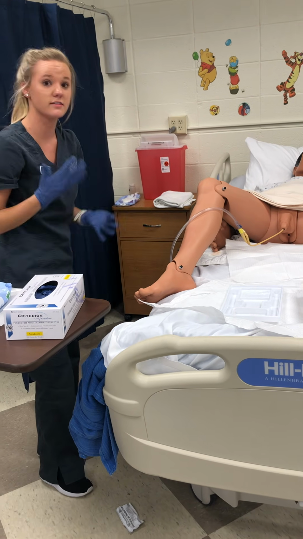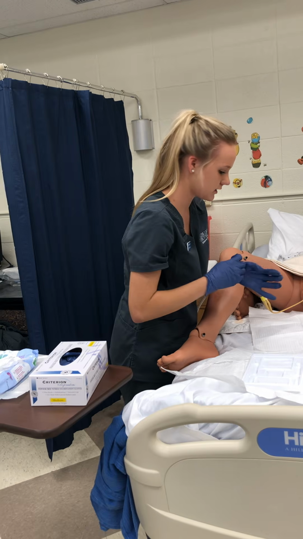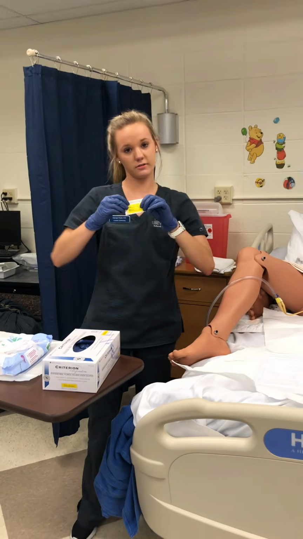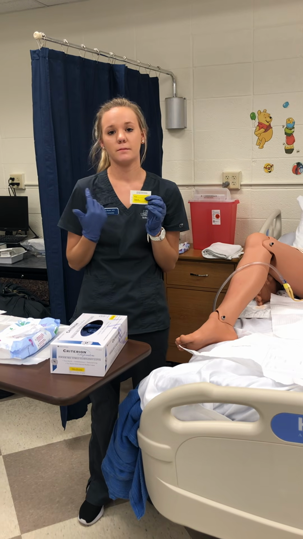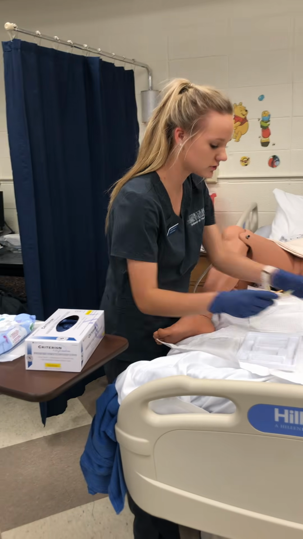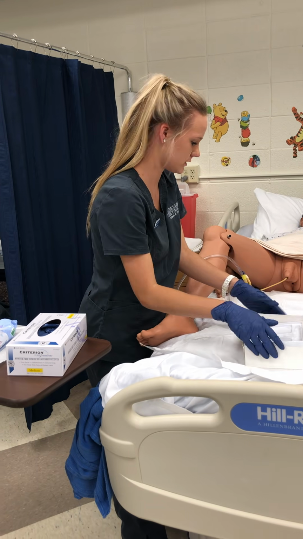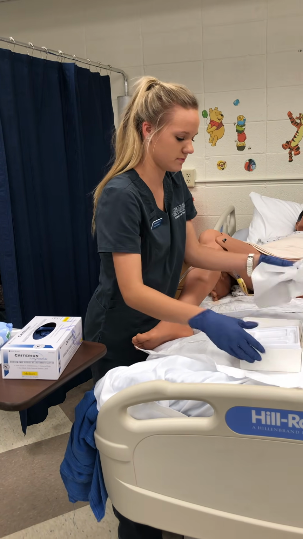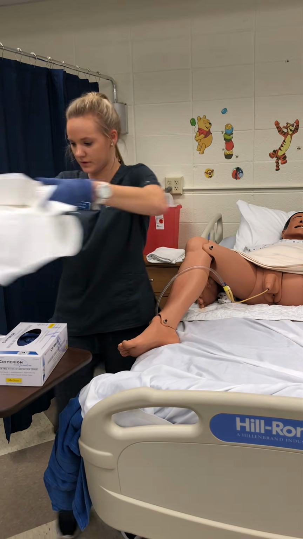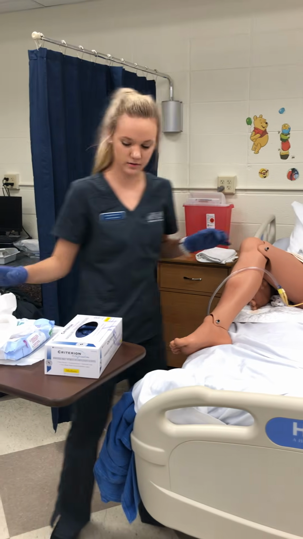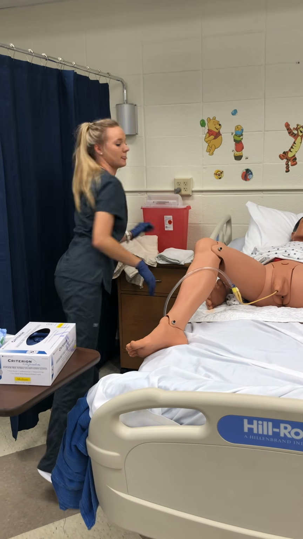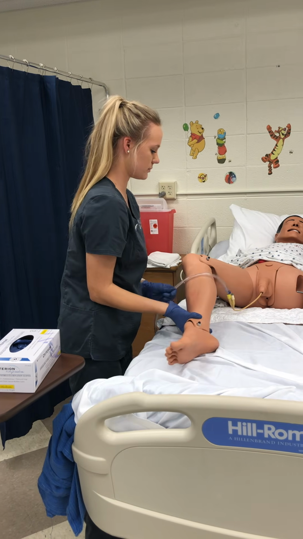And like I said, I'd assess the amount and color and characteristics. I would take my little tag here and I would do the date and time of the insertion and my initials. I'm going to clean all of this up. And I would throw this away. I put this in the dirty linens. Make sure my patient's in a comfortable position.